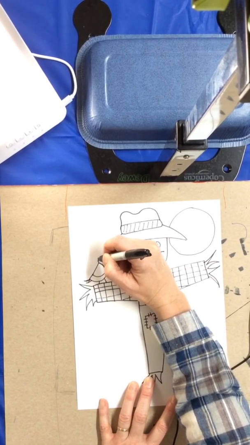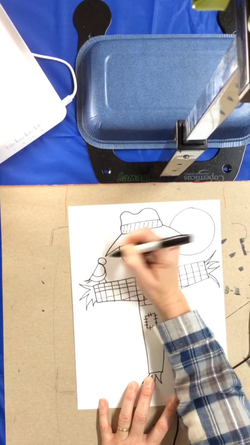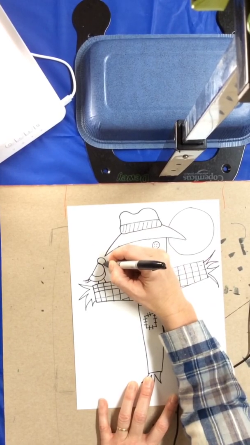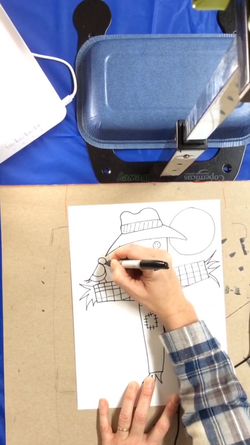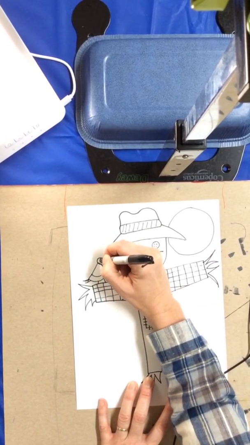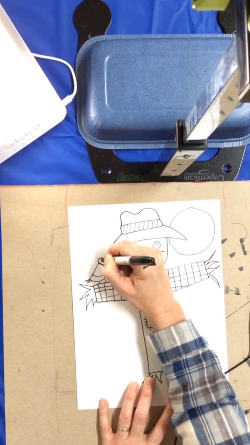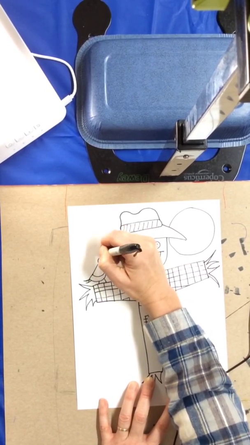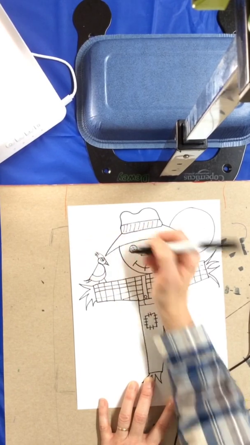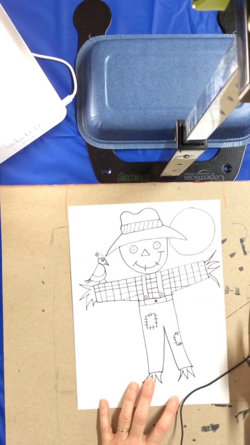Now you can make a little round head on your crow and a beak. You can give him an eye, and then you can give him a little tuft of feathers on top of his head. Just a very simple little bird.